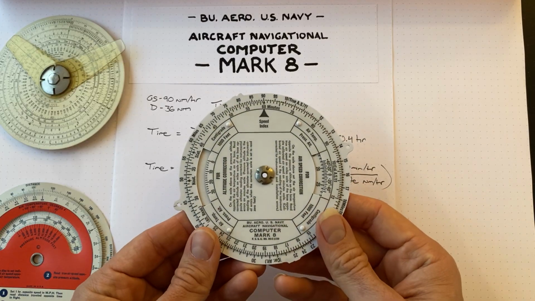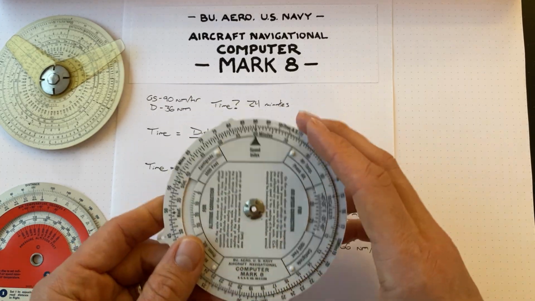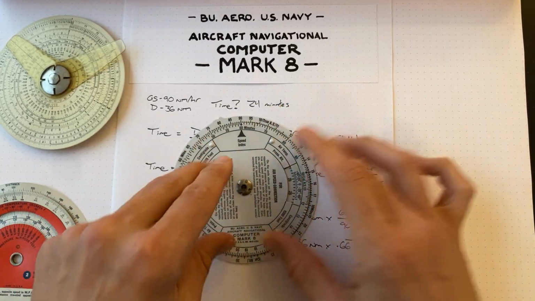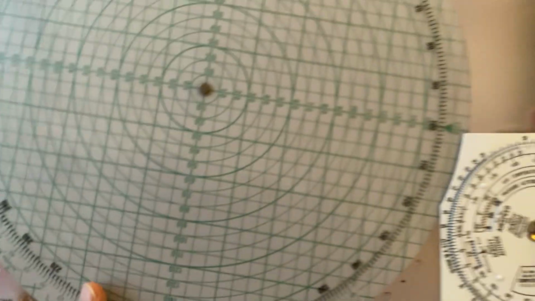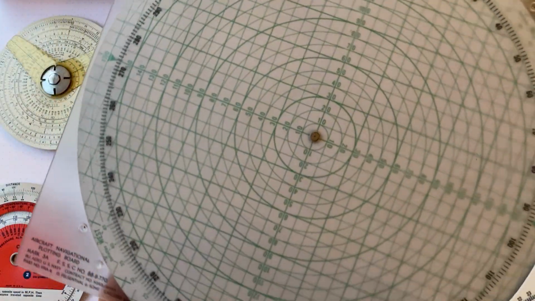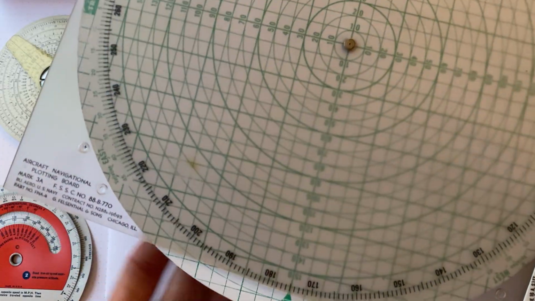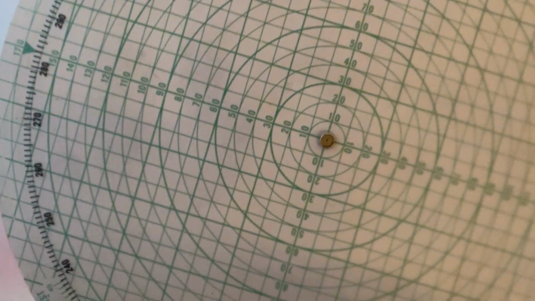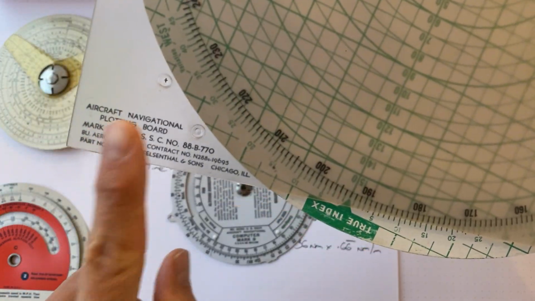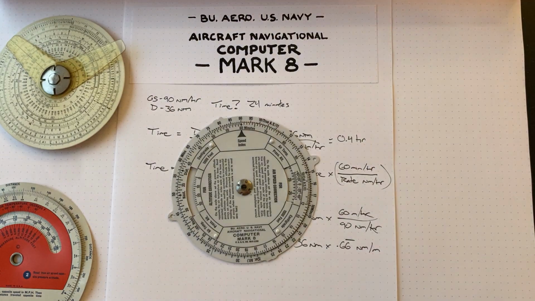Clearly, the thing that's missing here is a way to solve for wind problems. And so what we see is that the Mark 8 in its next evolution comes back on the Mark 3 plotting board. This is a giant board that pilots had to carry with them on the flight deck. You can see another copy of the Mark 8 here. We'll look at some wind problems on the Mark 3 plotting board in the next video.